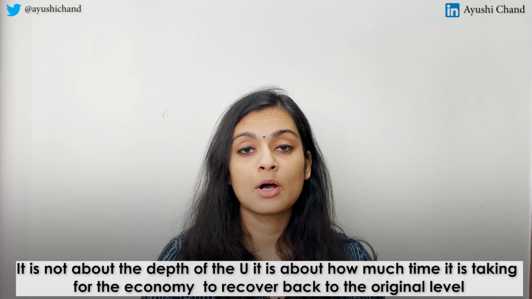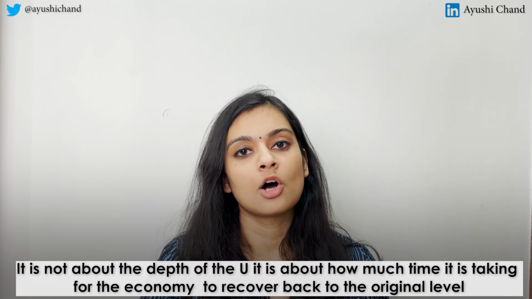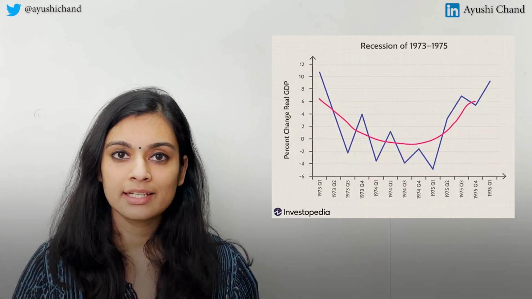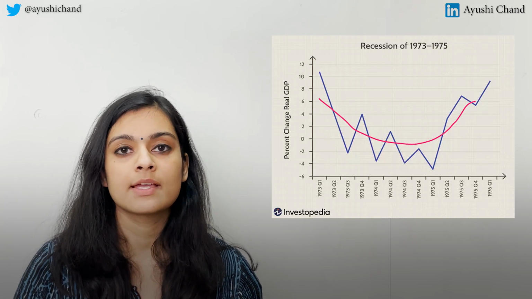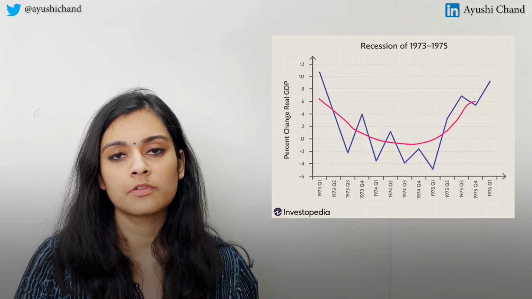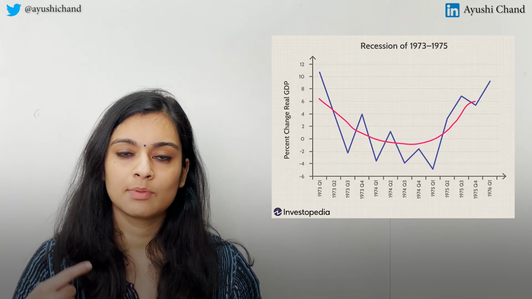Now, it may not mean that the GDP has fallen drastically and then the economy is not able to recover. It may only mean that the GDP has fallen. However, it is taking a lot more time than a V-shaped recovery to recover to its pre-recession level. Hence, it is not about the depth of the U, it is about how much time it is taking for the economy to recover back to the original level. For instance, the recession that happened in the US in 1973 to 75 was a U-shaped recovery. It took a significant amount of time for the economy to come back to its pre-recession level.